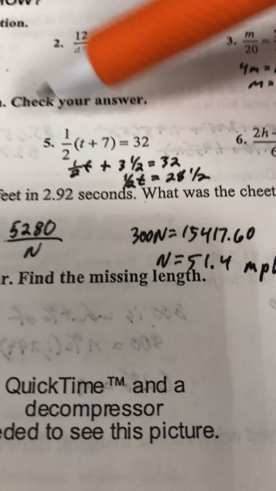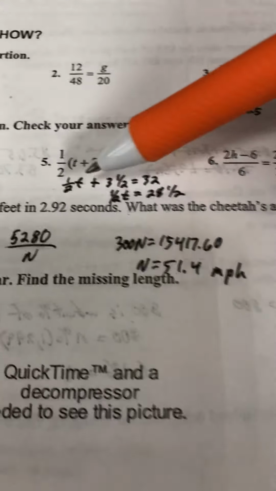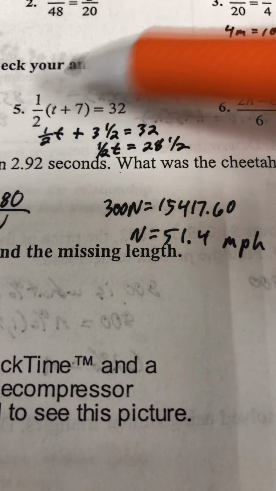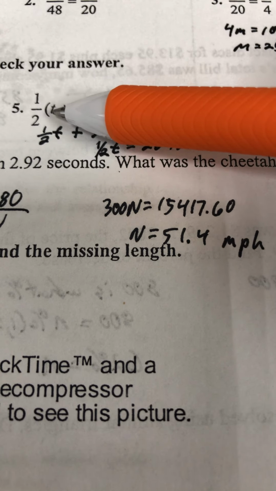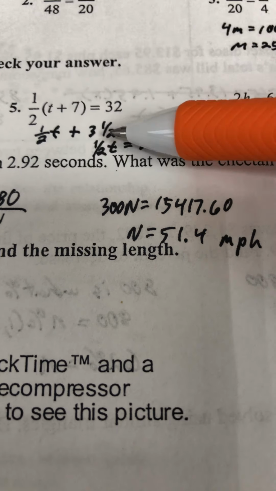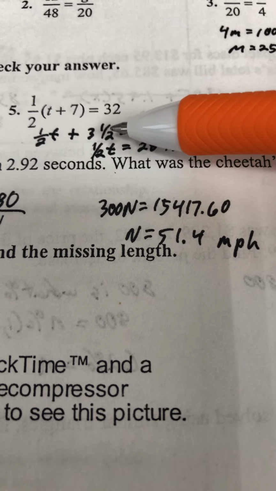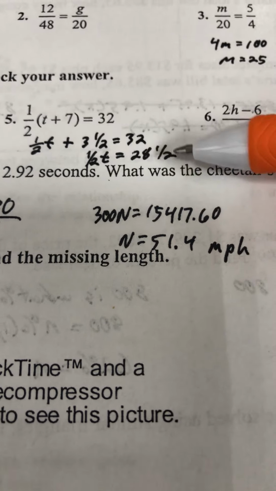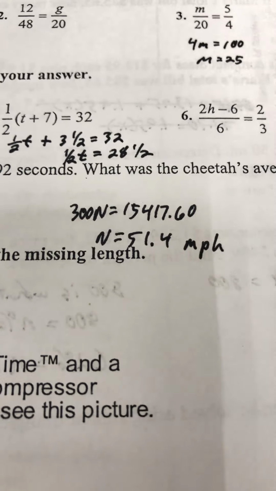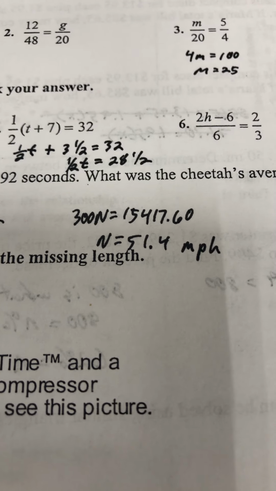Taking a look at number 5, we're just solving each equation. So I'm going to distribute 1/2 into t. So I have 1/2 times t is 1/2 t, and 1/2 times 7 is 3.5. So then I'm going to subtract 3.5 from both sides, and I get 28.5.